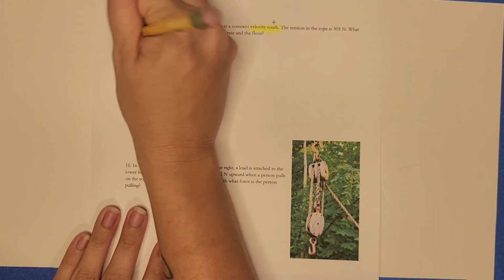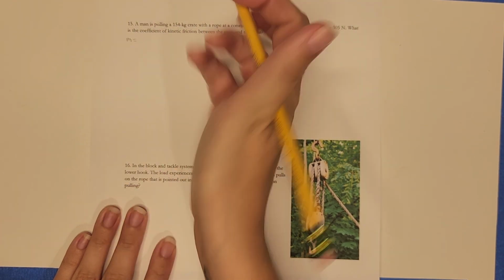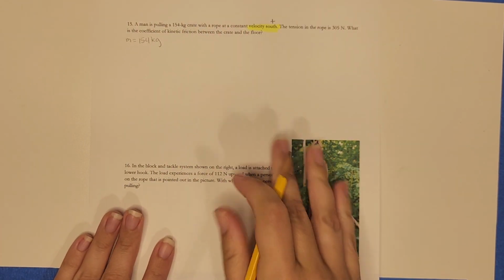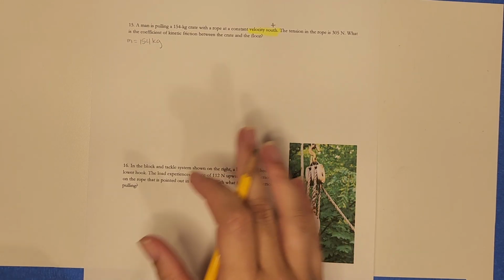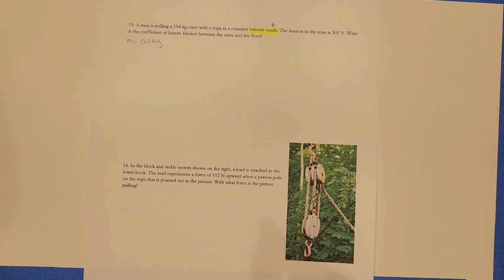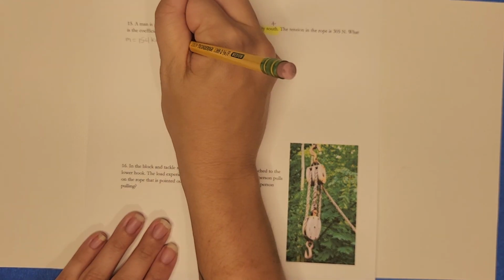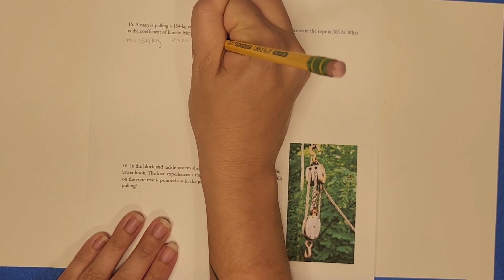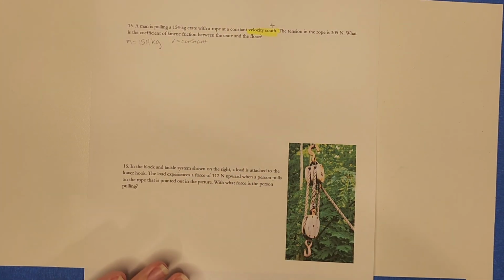And let's go through my variables. So my mass is 154 kilograms. My velocity is constant, but I'm not given any information on it other than that. So for velocity, I'm just going to write what I have: velocity is constant.